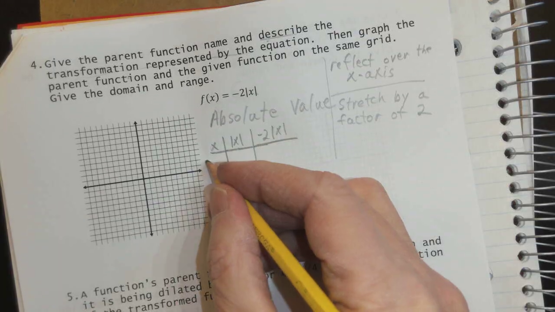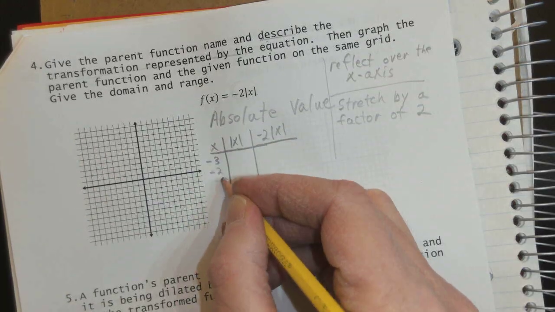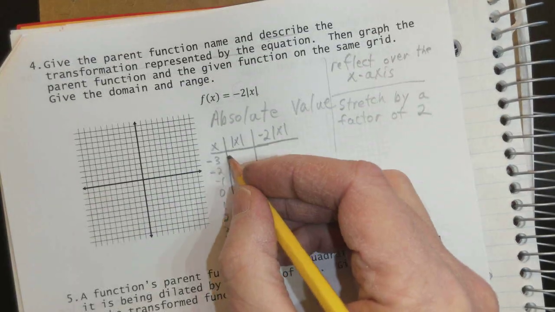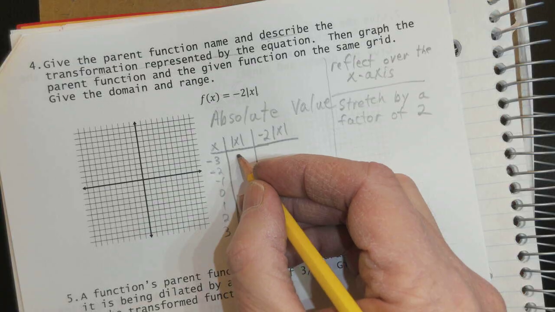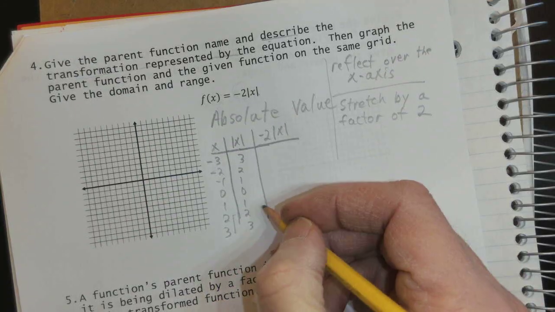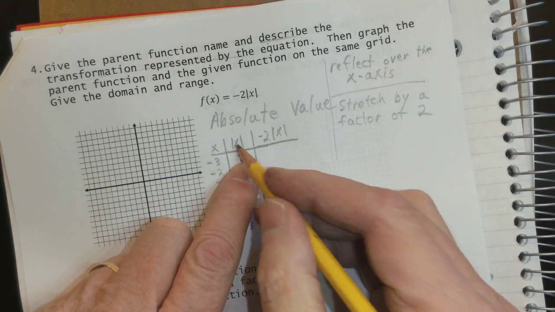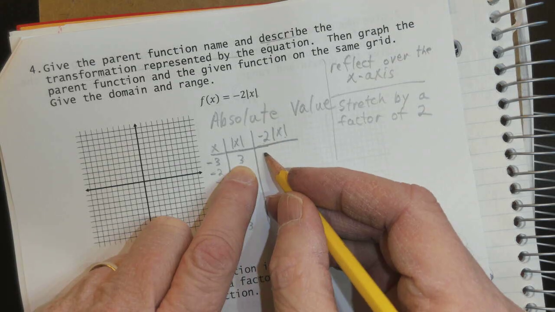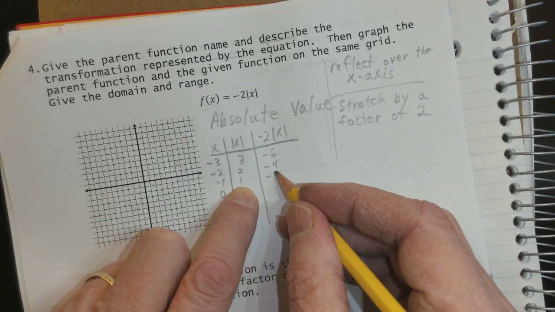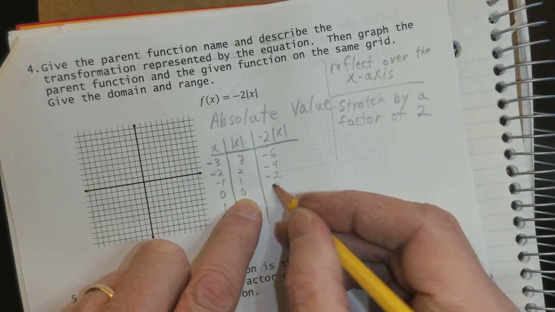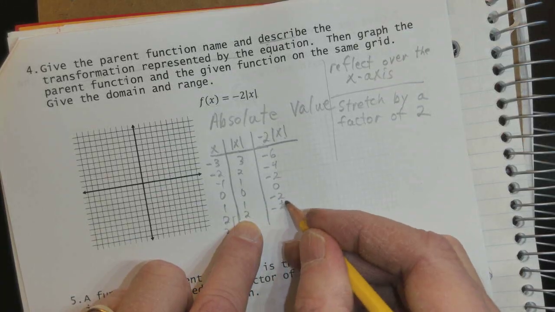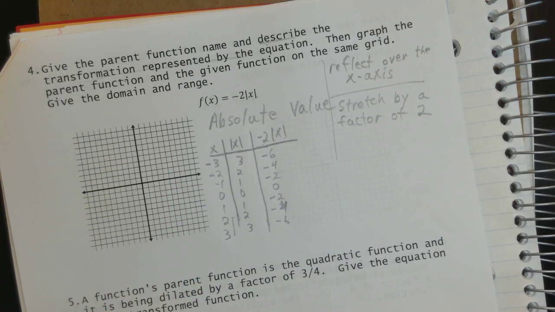Okay. All right. Let's go -3, -2, -1, 0, 1, 2, and 3. 3, 2, 1, 0, 1, 2, 3. Just absolute values on that, right? Now, absolute value of x, -2 times absolute value of x. 3 times -2 is -6. 2 times -2 is -4. 1 times -2 is -2. 0 times -2 is 0. 1 times -2 is -2. -4. And -6. All right.